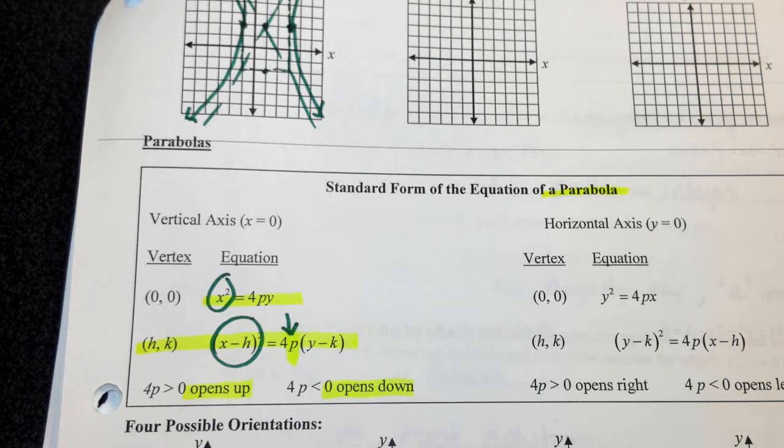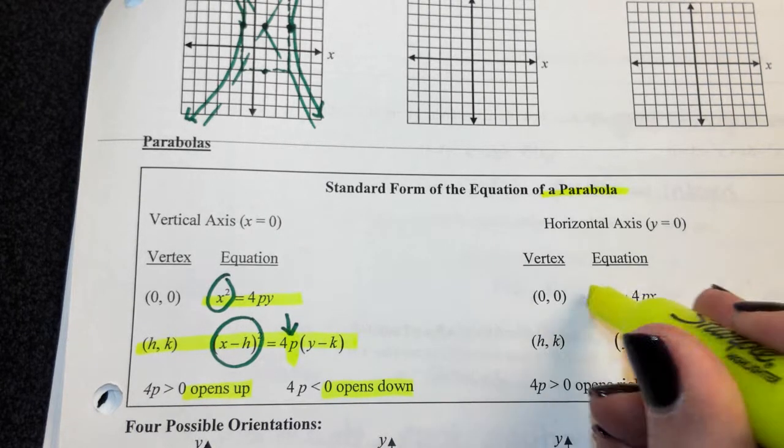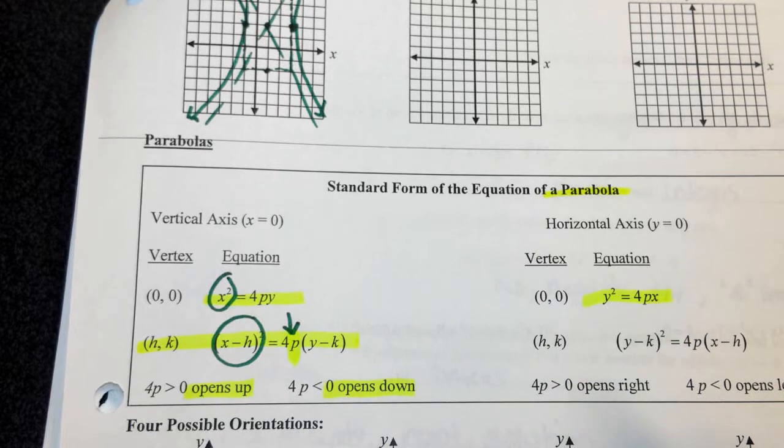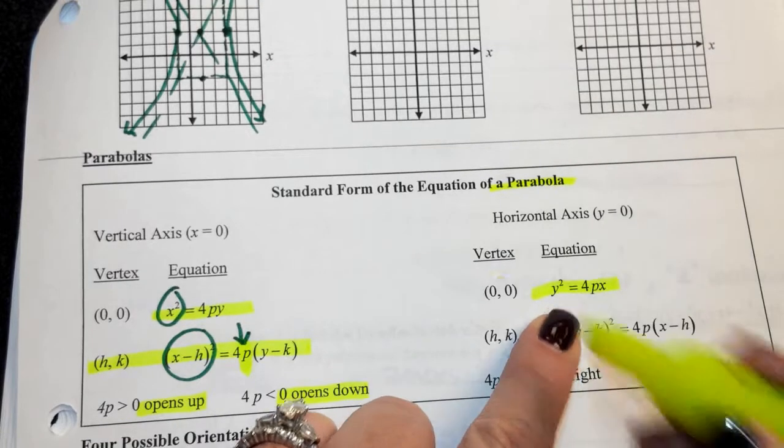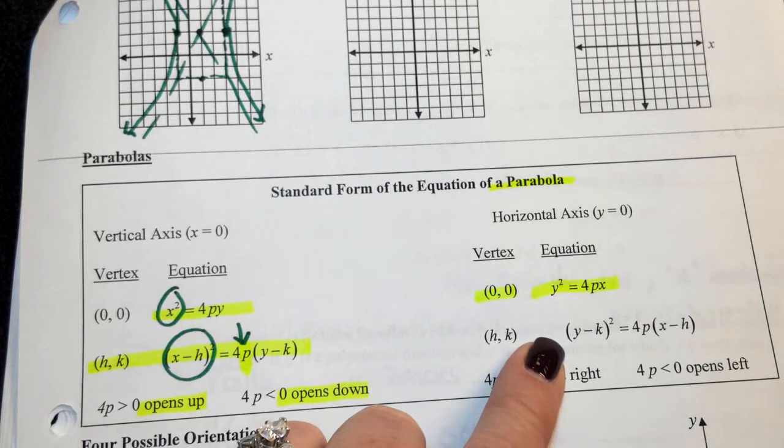If your parabola opens left or right, then instead of having x squared in the equation, it's going to be y squared. So x is not squared, y is being squared. So the orientation then is going to be the parabola could open left or right. Again, there's no number added or subtracted to x or y. Your vertex is at 0, 0.